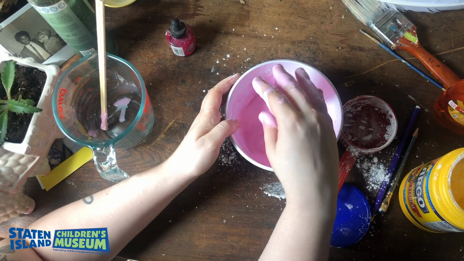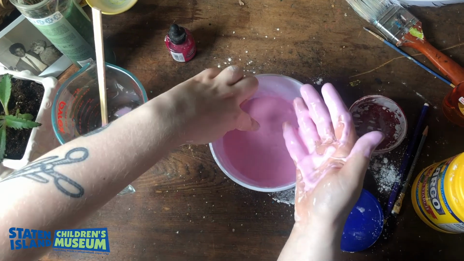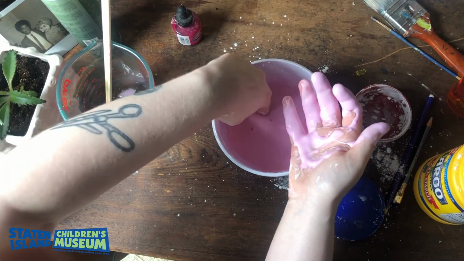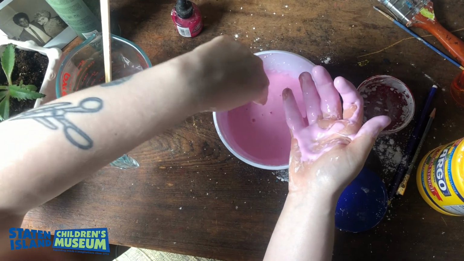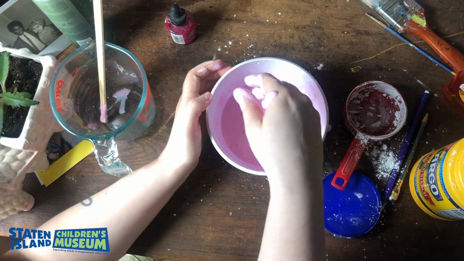Do some experiments and see what happens. The more you play with it, does it get more liquidy? Does it get more solid? Yeah, the more you poke at it, you'll see that it gets very stiff and it's very hard, almost like a rubber.